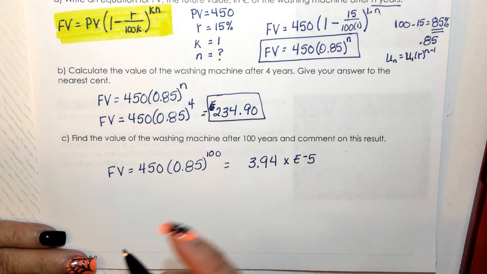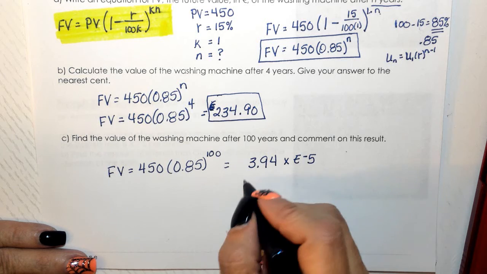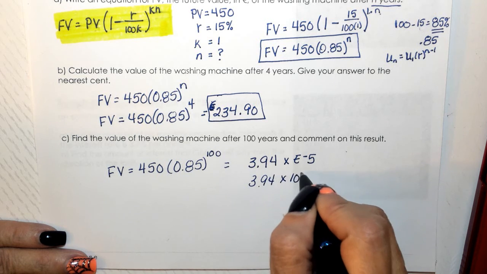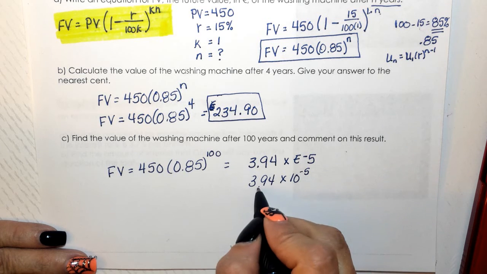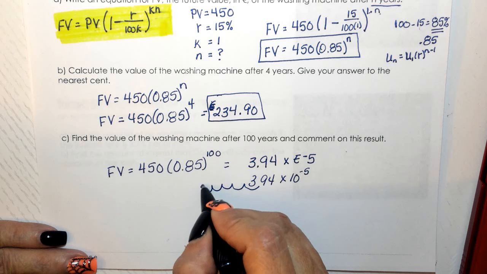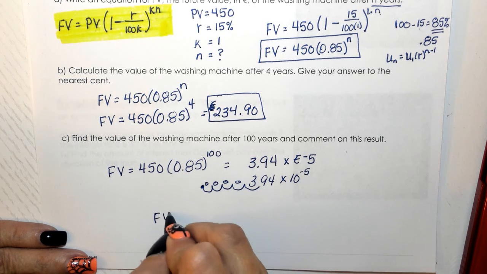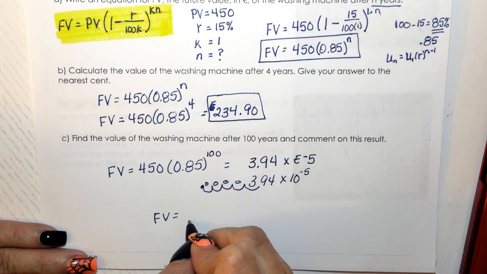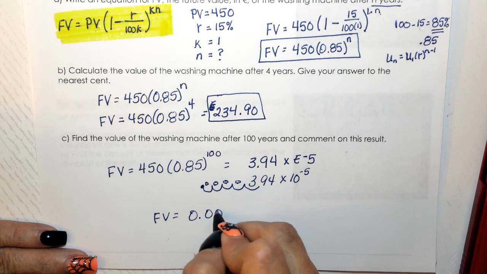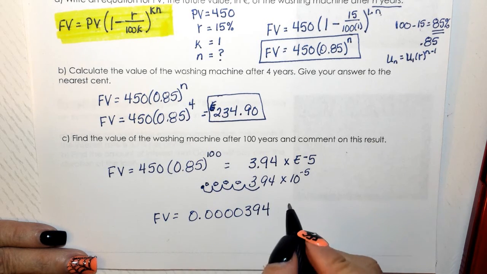You have to remember how you read that. So, remember E just means we've got times 10, right? So this is like 3.94 times 10 to the -5. Okay, so I'm going to move this over 1, 2, 3, 4, 5, put my decimals. So I'm going to fill in the zeros. So the future value after 100 years would be 0.0000394.